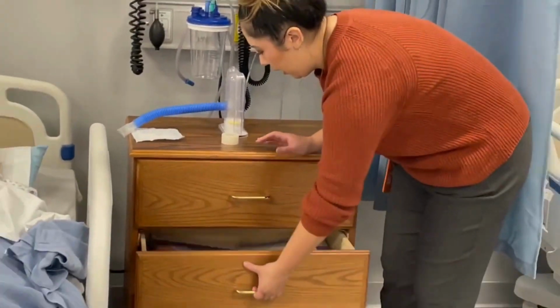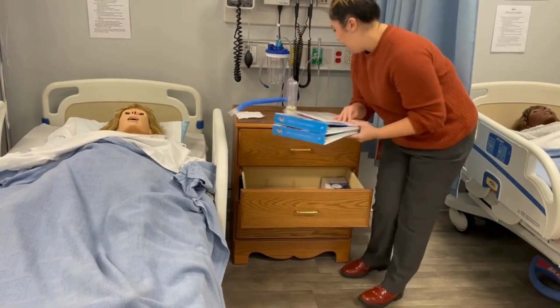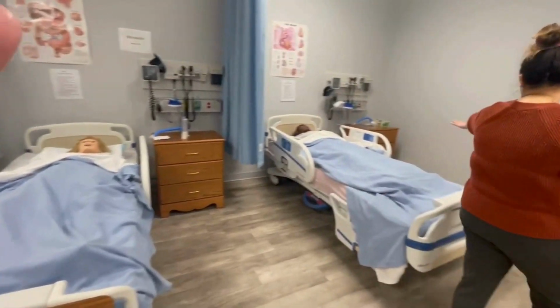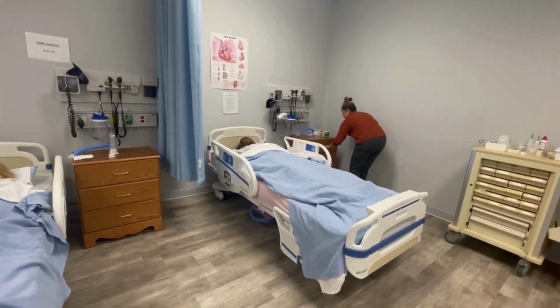So sometimes we keep our sim books in here, but they can always float around. So always check those side drawers. They're usually in one of these two, and I think we only have 2 books. Okay.